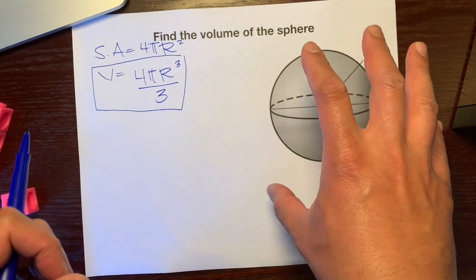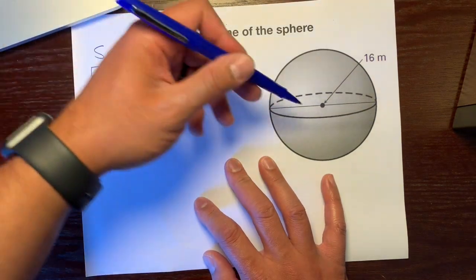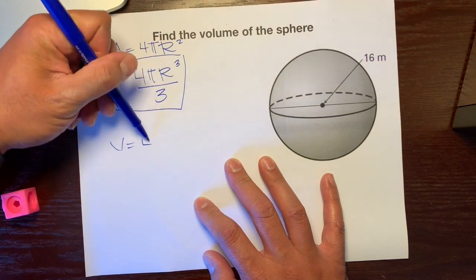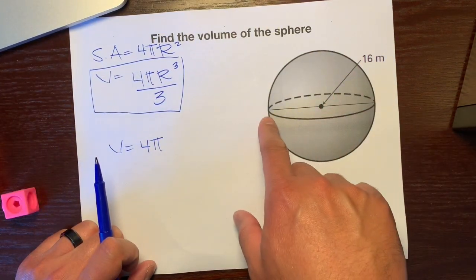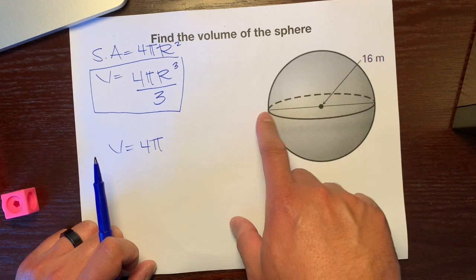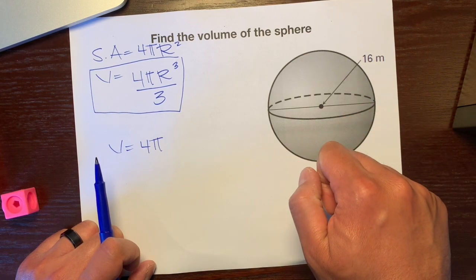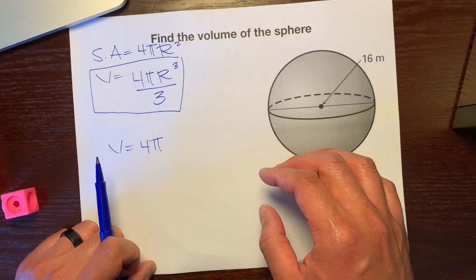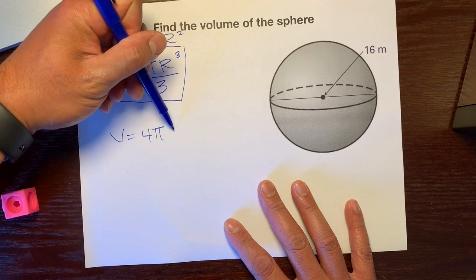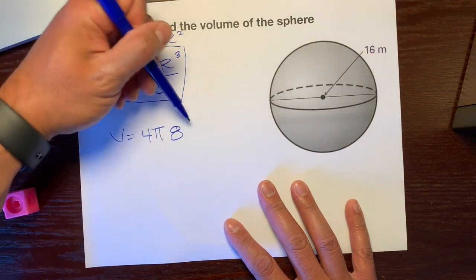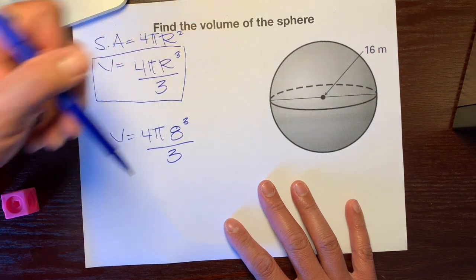So let's use this example to help us learn how to use this formula. So find the volume of this sphere. V equals 4 pi. R is for the radius. And when we have a line that goes all the way through, that's not the radius, that's the diameter. If you guys remember, the diameter is twice as long as the radius, or the radius is half the length of the diameter. So if the diameter is 16, then our radius is 8. And remember, we're cubing it, so it's the number of cubes that fit inside, divided by 3.